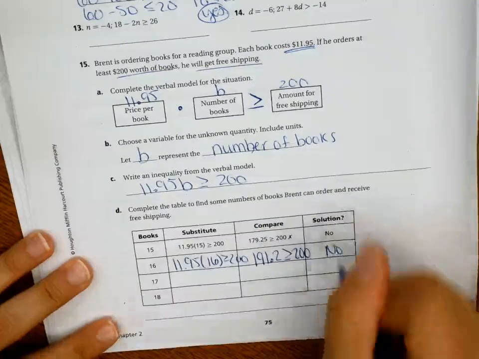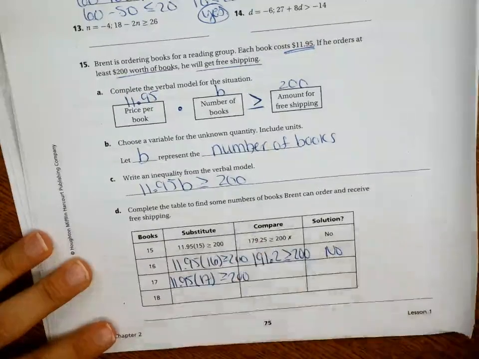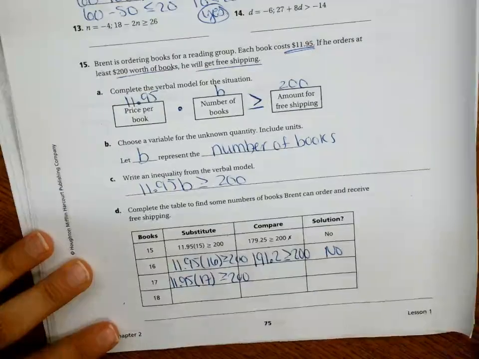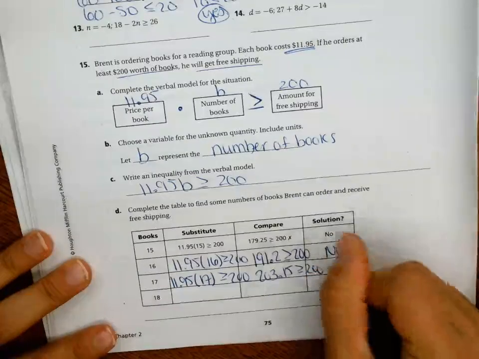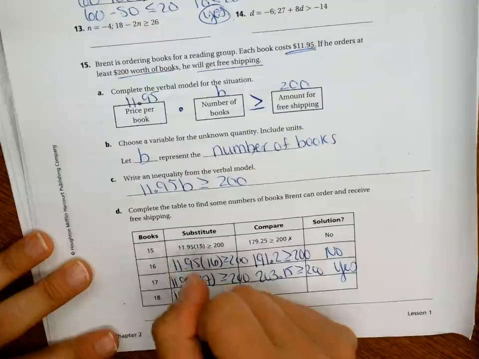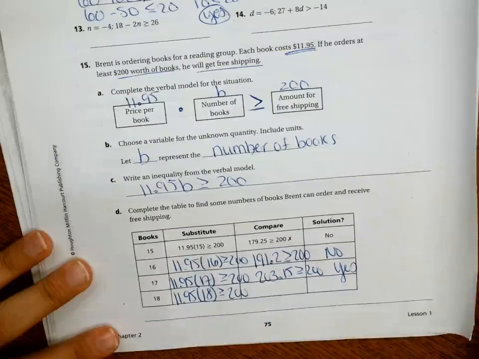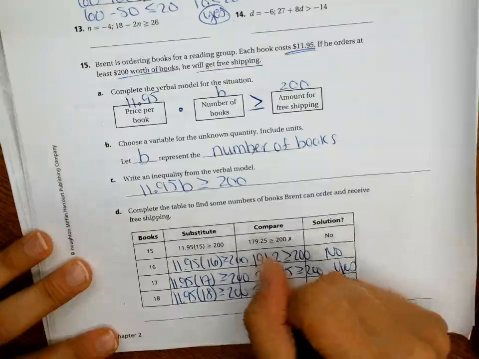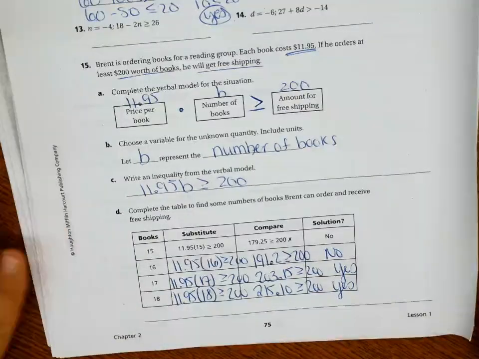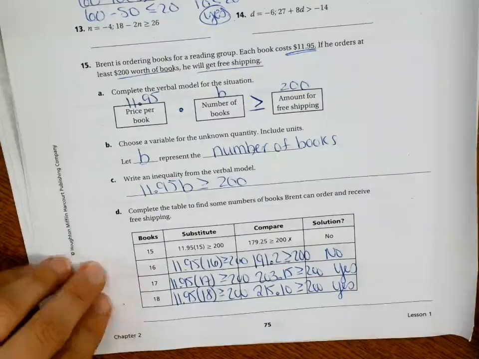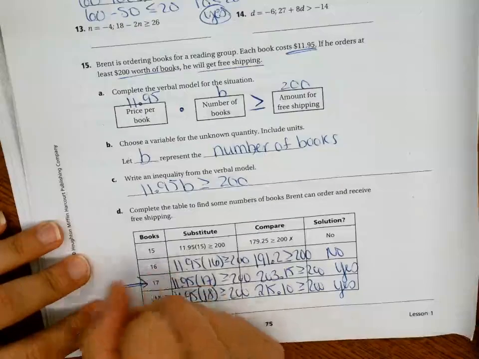No. 11.95 times 17 is greater than or equal to 200. Let's see. $203.15. So yes. And then times 18. $215.10. Yes. Okay, so they need to buy a minimum of 17 books for free shipping.